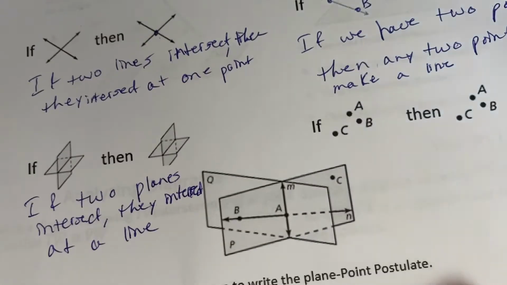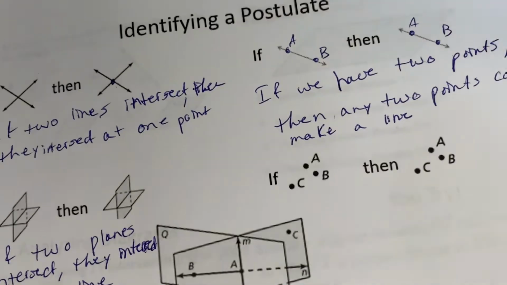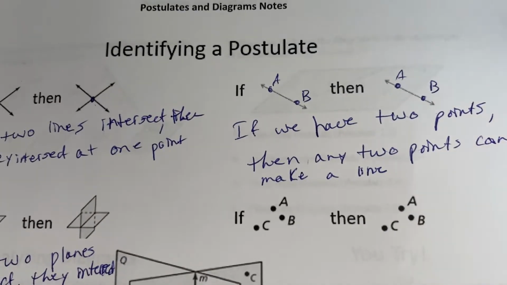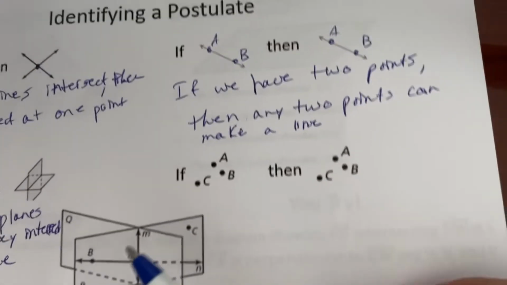Okay, so again, these are postulates. These are things we can just look at and know that they're true. In one of the lessons I got it confused with an axiom, but just postulates are those. Axioms are just more in-depth proofs, okay? But postulates are one of those things we can look at and know that is true.